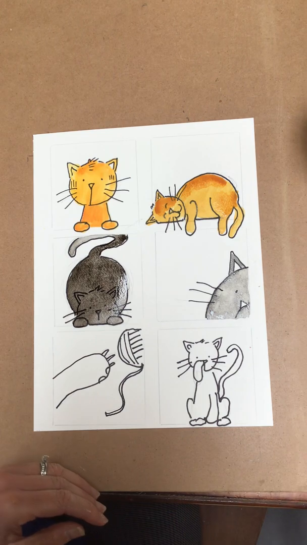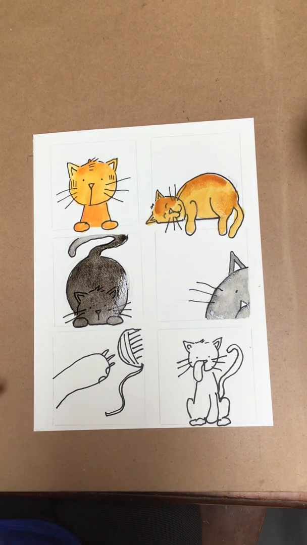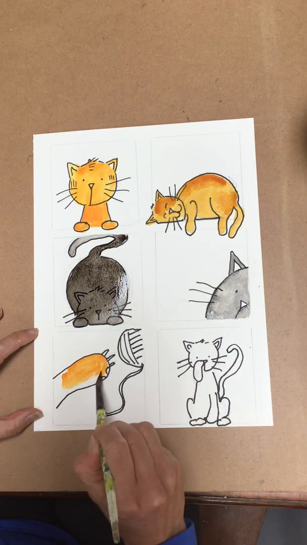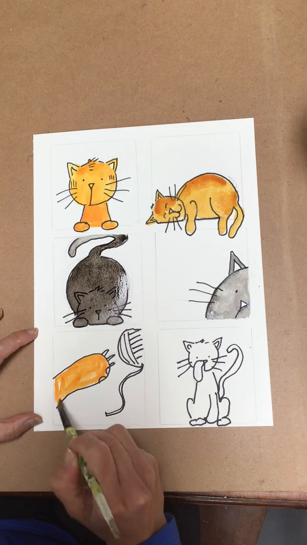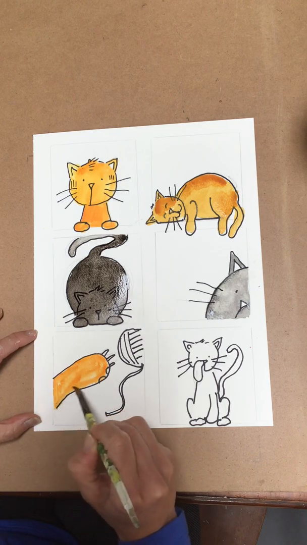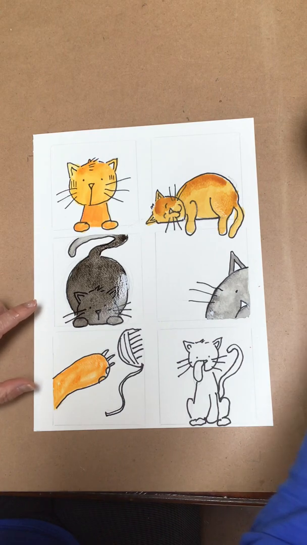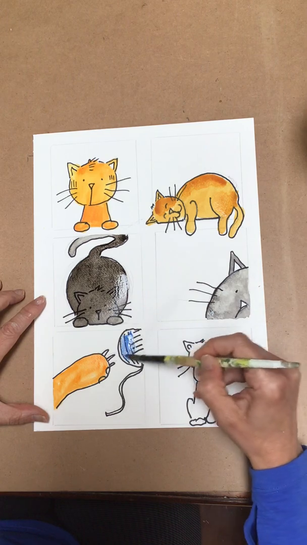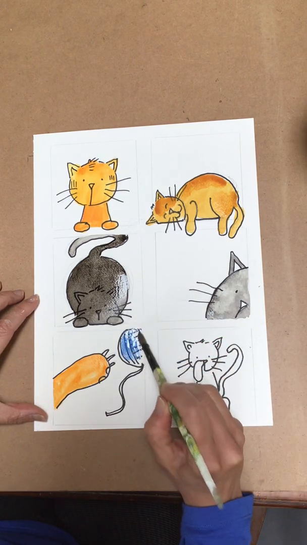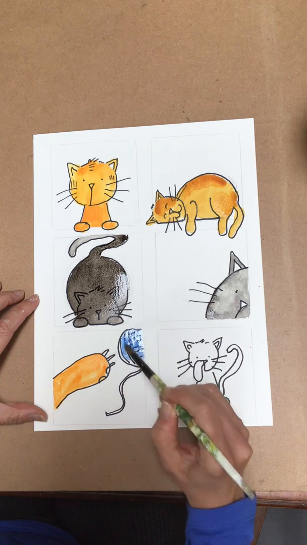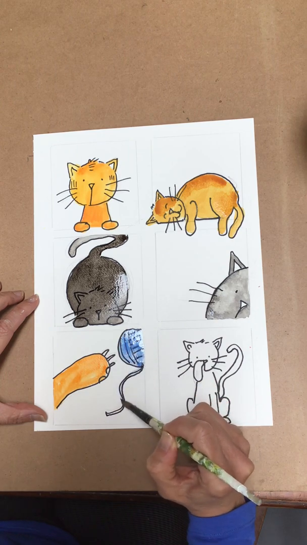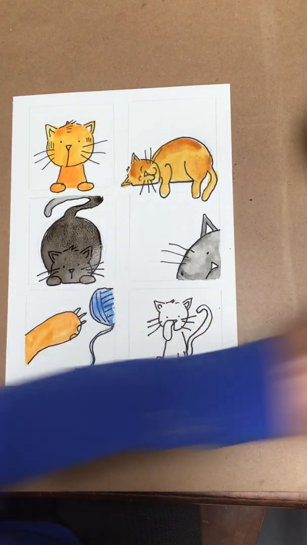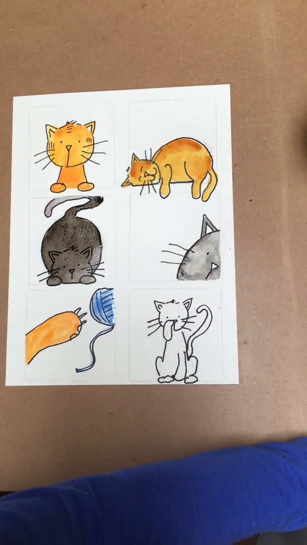Okay, down here, I'll make this guy an orange kitty. Give him an orange kitty paw. And I want to come up with a fun color that's going to really pop against my orange and my grays here. And maybe I would do a bright blue ball of yarn. And then again, it's only going to show part of it. So I want to very carefully go along the side of my frame there. And then my eyes will finish the picture. So I'll know that that is a ball of yarn.